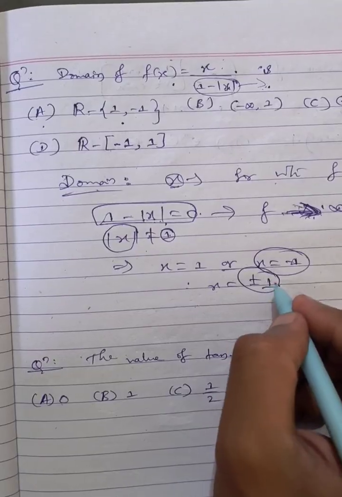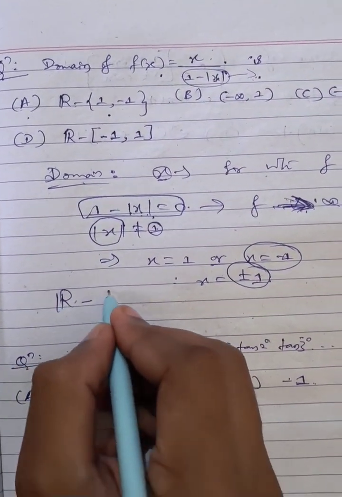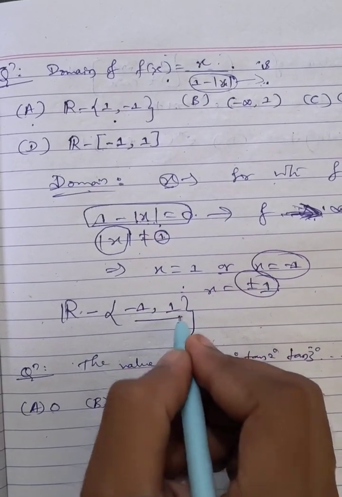Therefore f is defined only when you take all real numbers except minus 1 and 1.